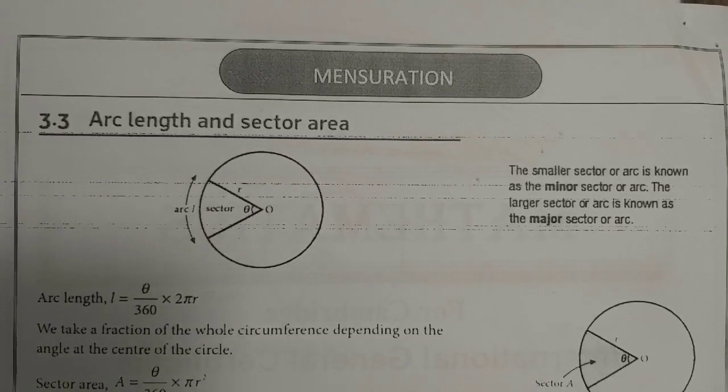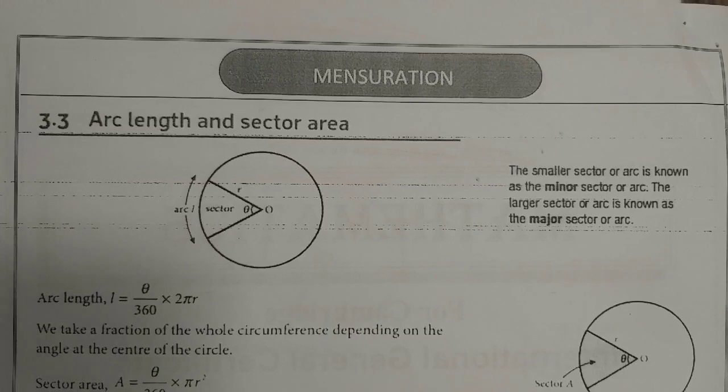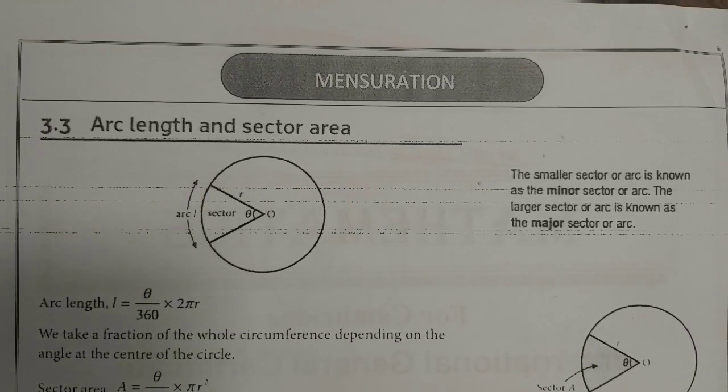Welcome viewers to the new topic for the mensuration. Here we are going to talk about the arc length and the sector area.